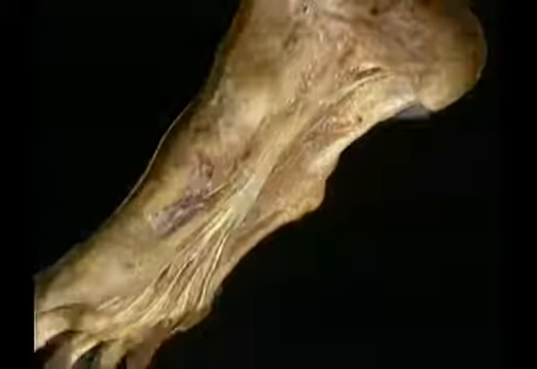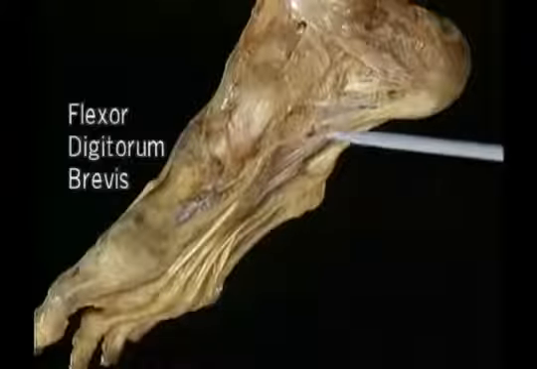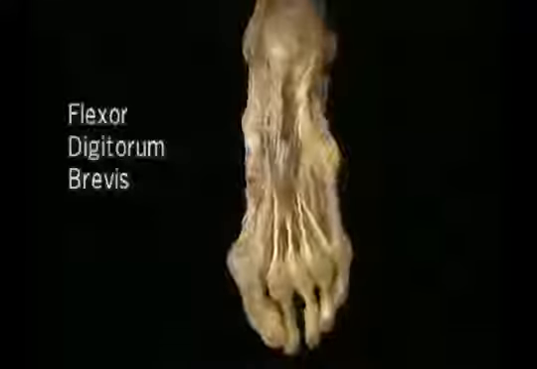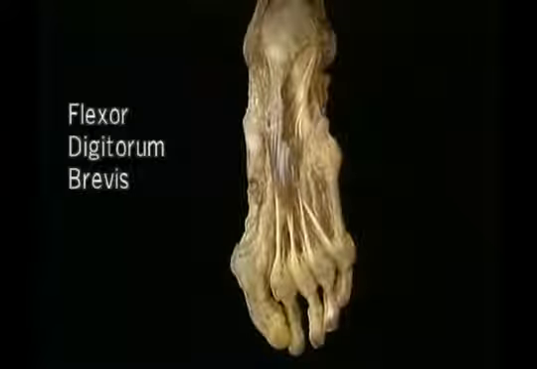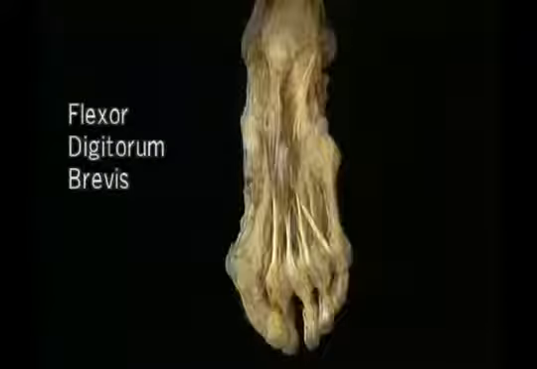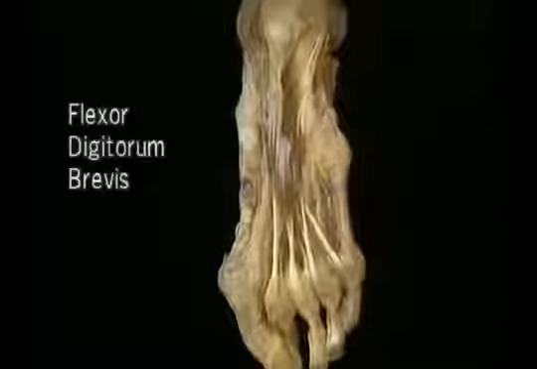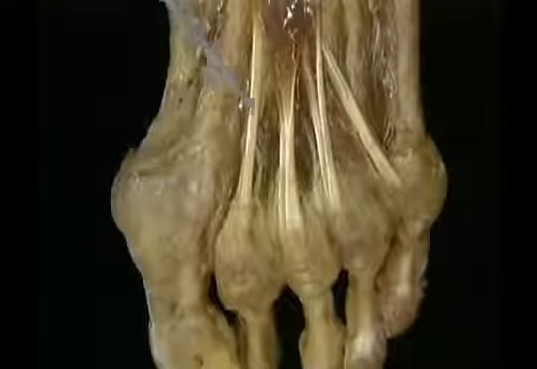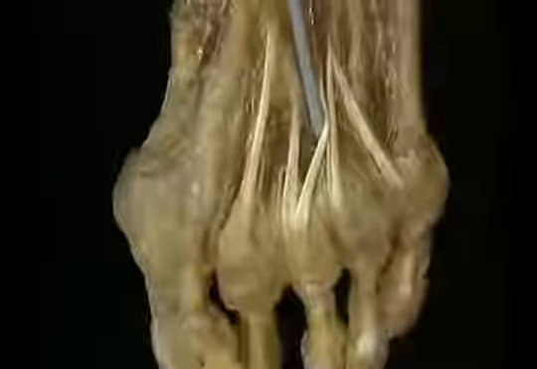Now we'll add flexor digitorum brevis to the picture. Here it is again. Flexor digitorum brevis arises from here on the calcaneus. Flexor digitorum brevis divides to form 4 tendons. Each of these enters one of the tendon sheaths, along with a tendon of flexor digitorum longus.